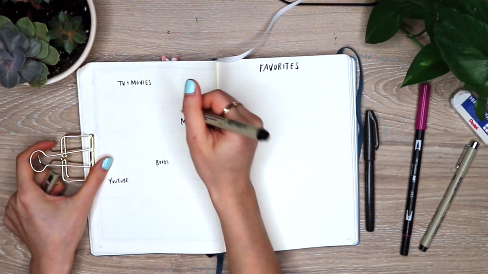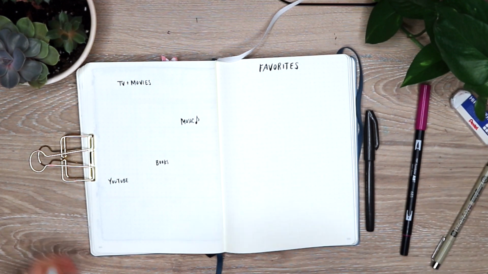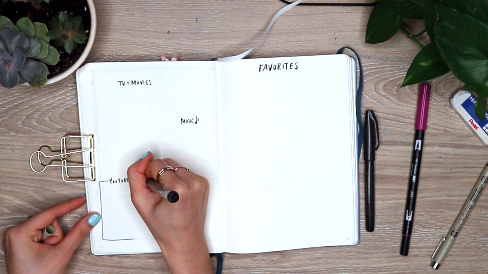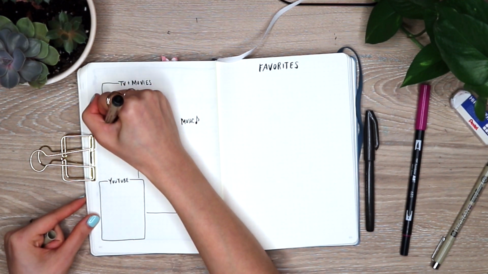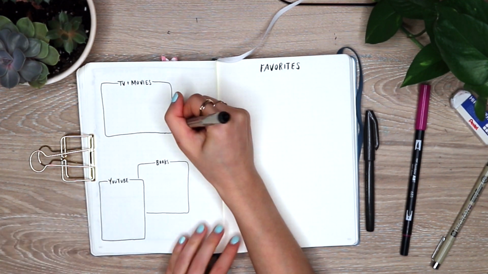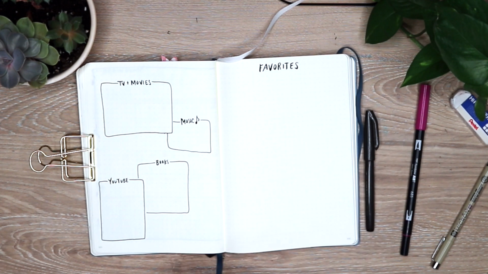I really like the look of these freeform boxes that I did for these categories. They sort of look like a collage style, and I really like that. And it's a style that I'm going to be trying out more in my bullet journal.